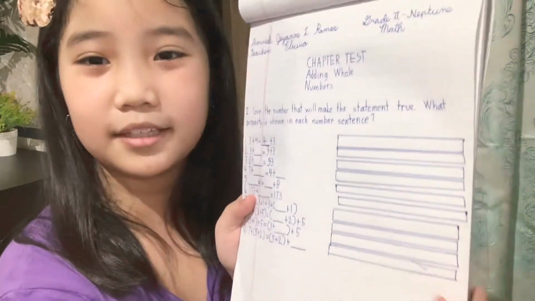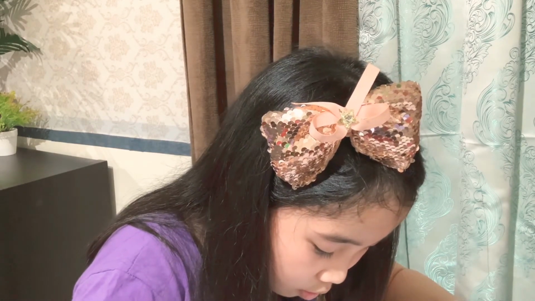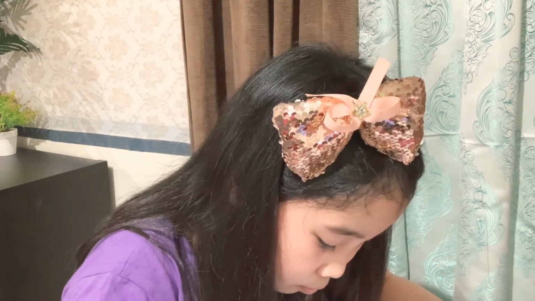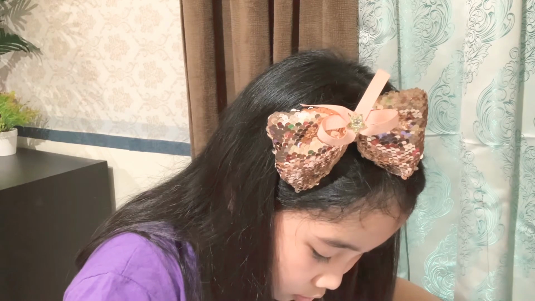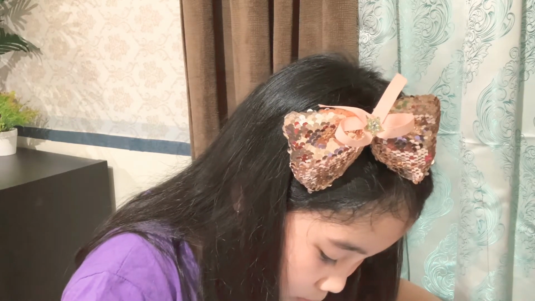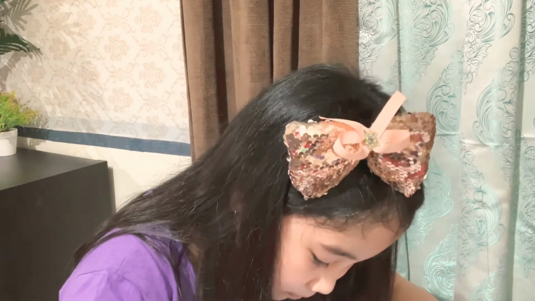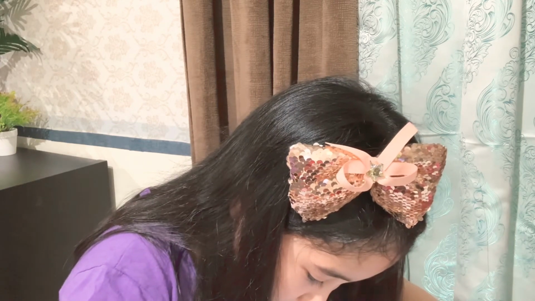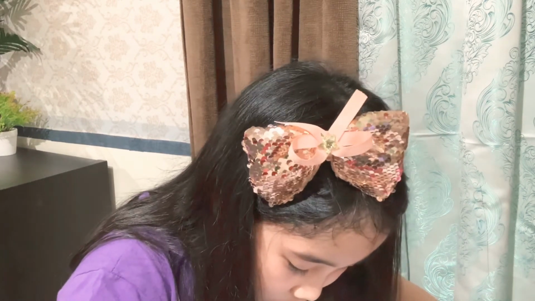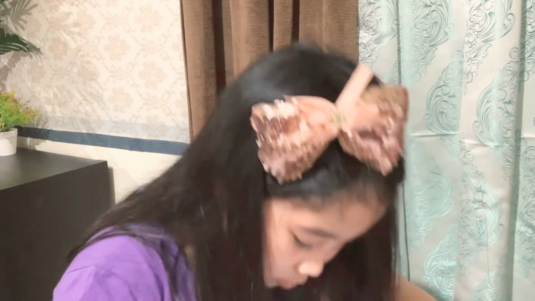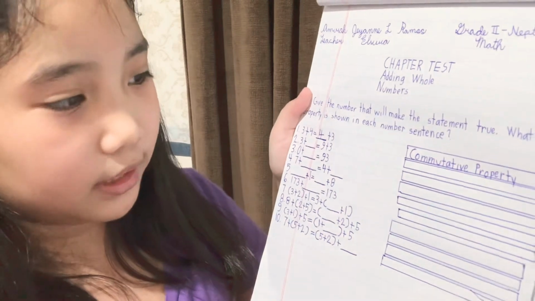So let's write commutative property. So I write commutative property.